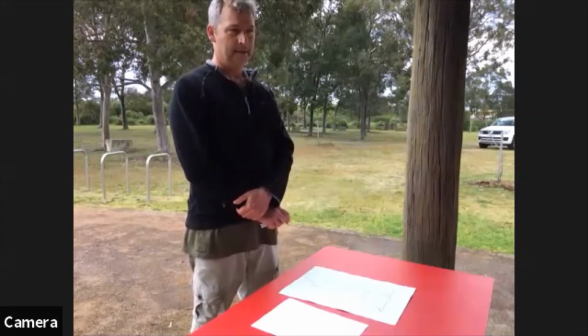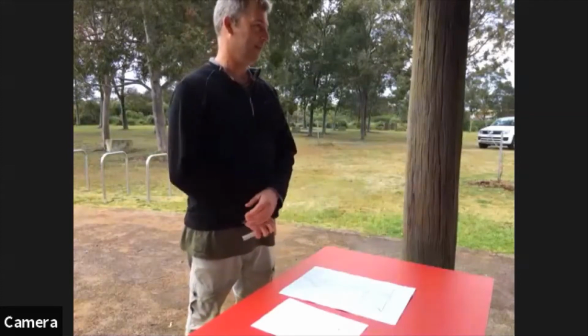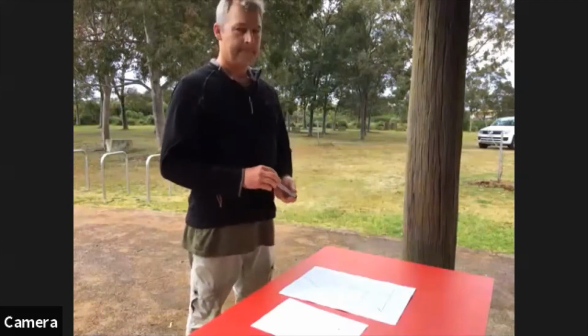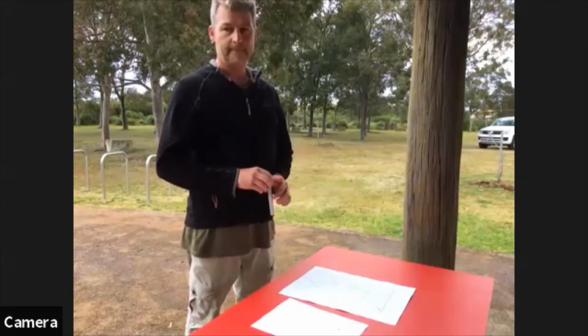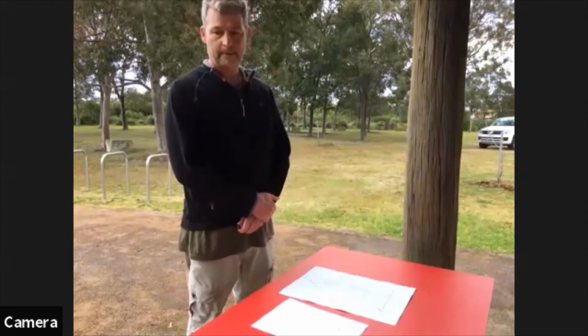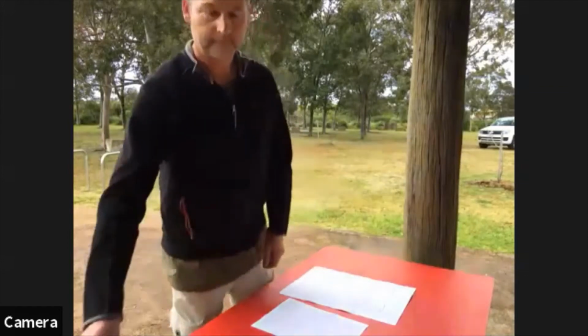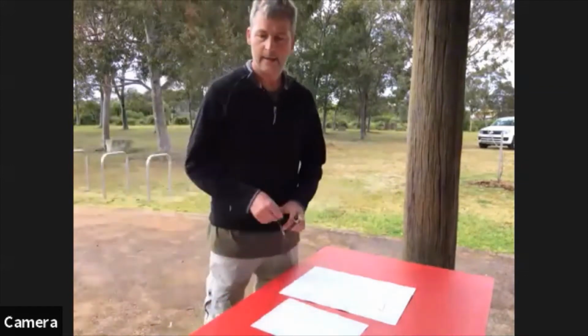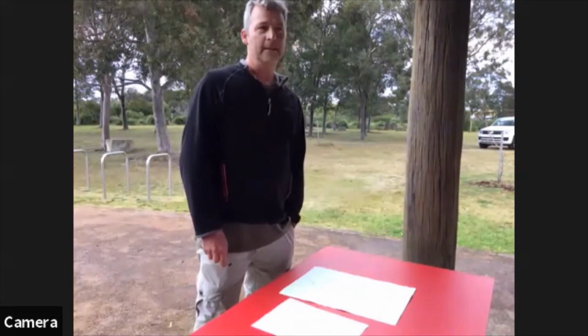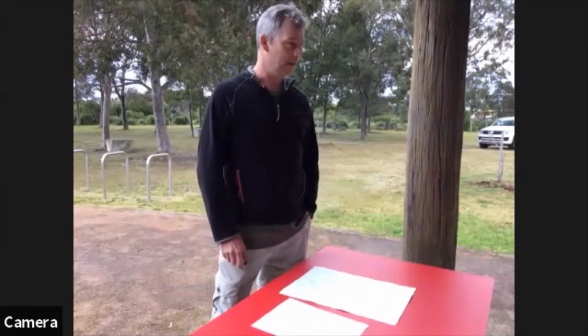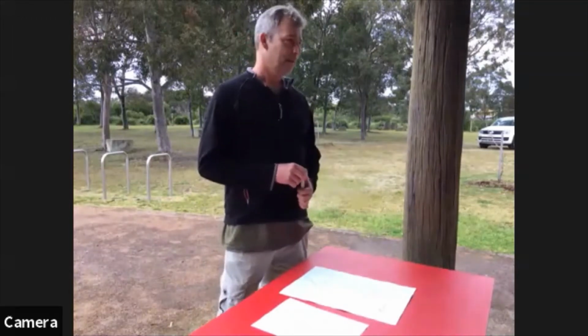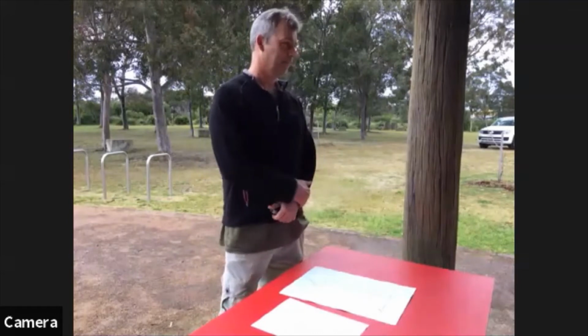Give that another 10 seconds for native bees. Now 30 seconds for writing down all of the things that you would include in your garden to provide habitat for birds, native birds.